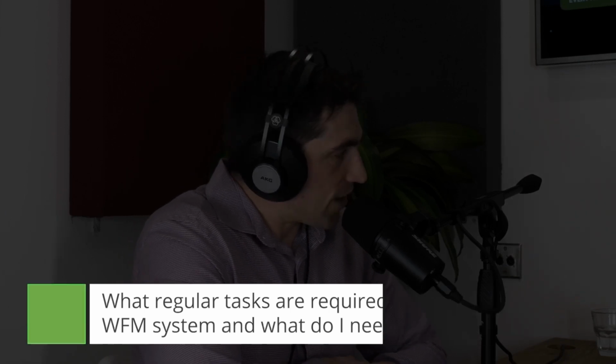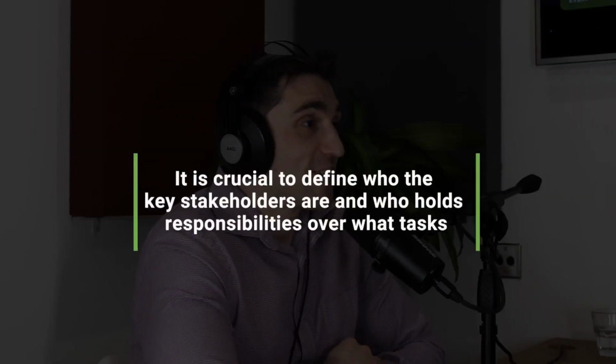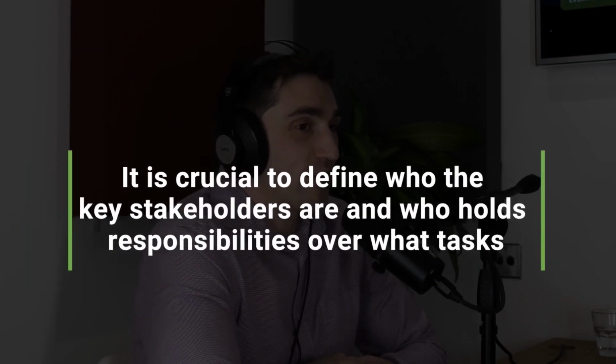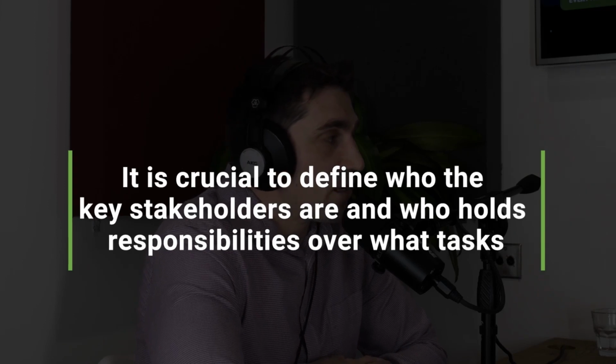Well, I'd say before you start defining the tasks, it's crucial to define your stakeholders, who would be in charge of that solution and who will be responsible for those tasks. So that would be the first step to unlock the full potential of a workforce management solution. Who are your stakeholders? Who will be your champions? Who will be responsible for the system?